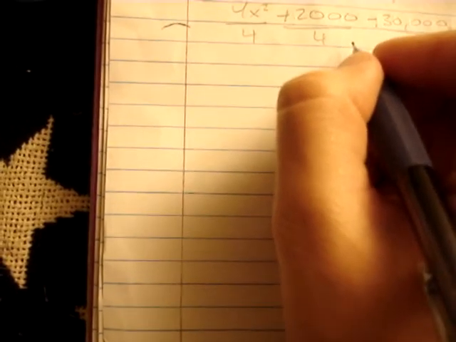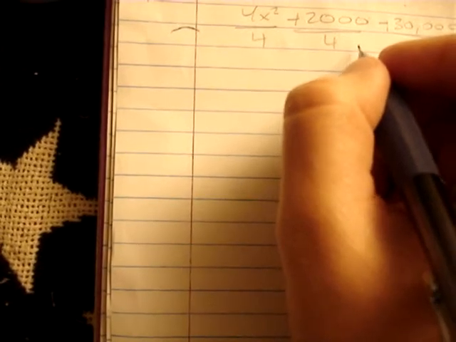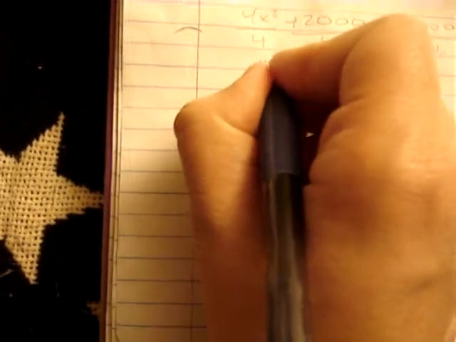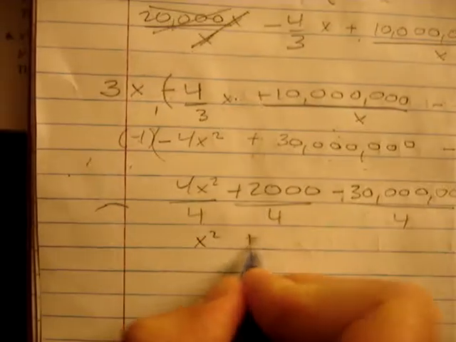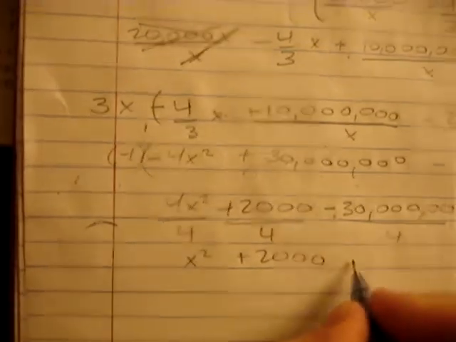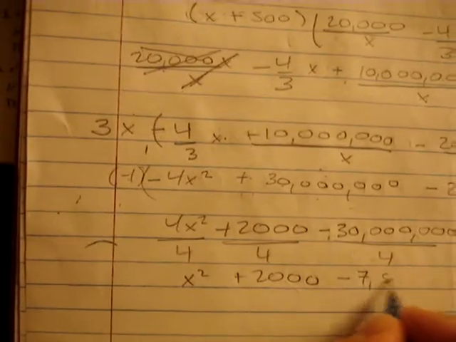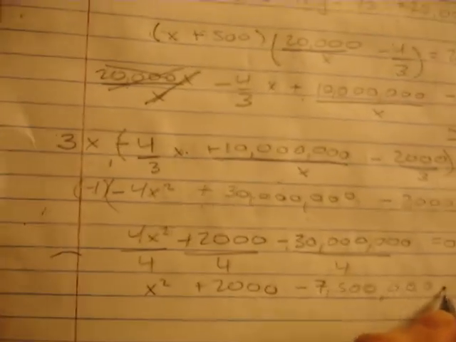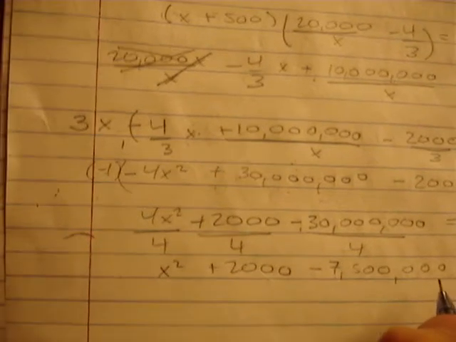Okay, and 2,000 divided by 4 is 500. So we've got x squared plus 500x minus 7,500,000 equals 0. So it's time to factor.